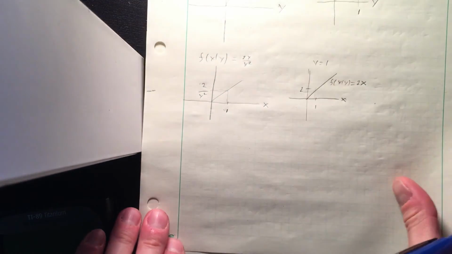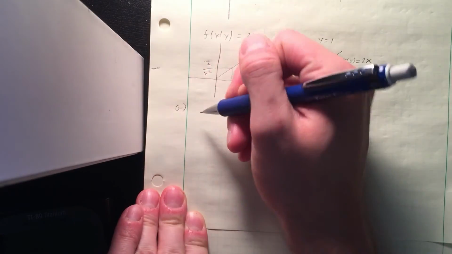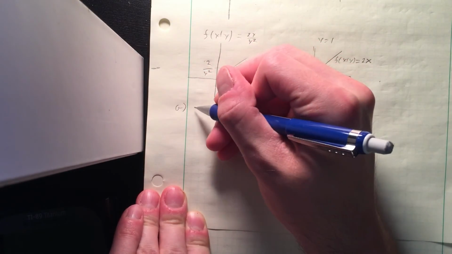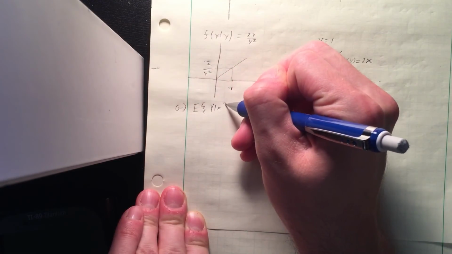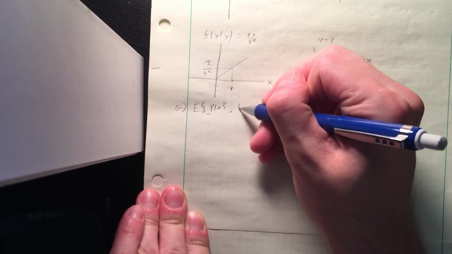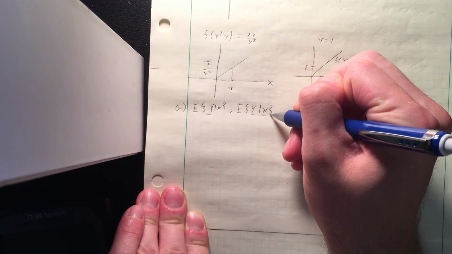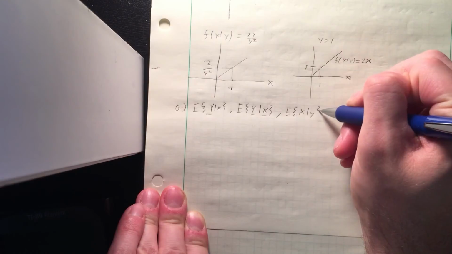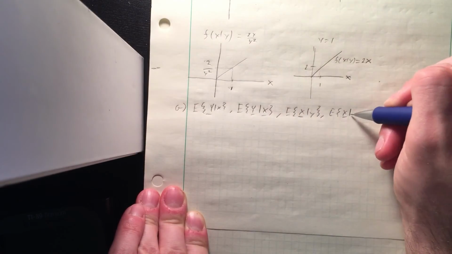And finally, part G asks to find the expected values of the conditionals. So the expected value of y given x, and the expected value of x given y.